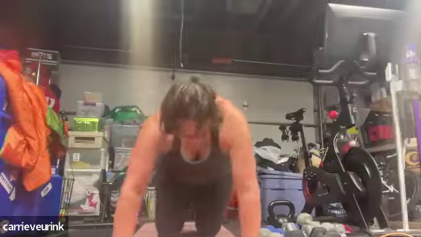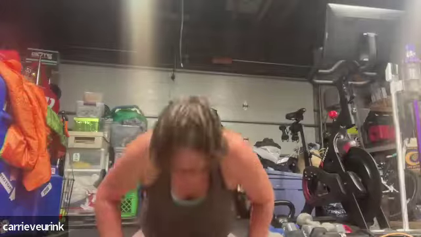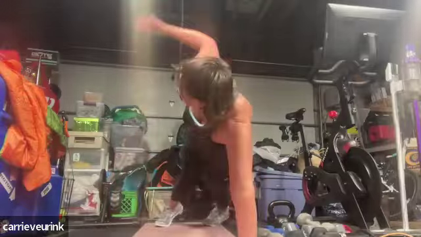Reverse lunge steps, excuse me. Nope, not enough. Gotta go on the back legs. I realized that with the side rotation, there's a little lateral movement through the foot.